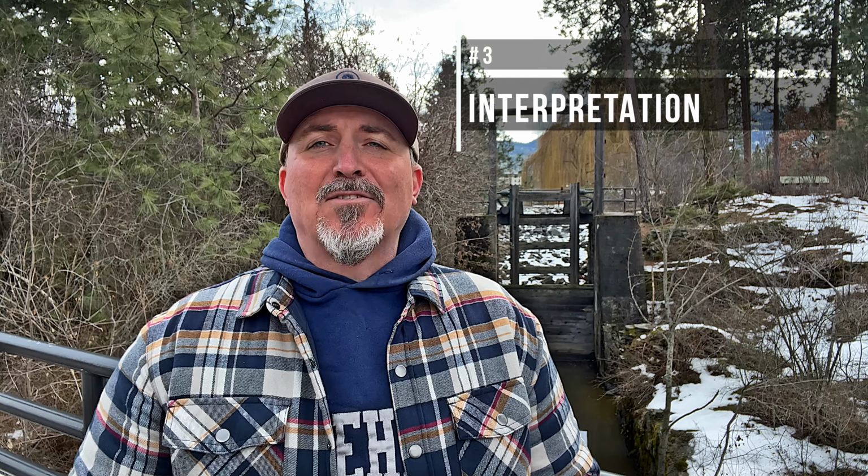Then we go on to step number three, which is interpretation. And this one is all about wrestling with what the passage might actually mean. What are they saying? What's the main idea that the author is conveying? Who are they writing to? What would they have thought that this meant? What cultural factors might affect what they meant?